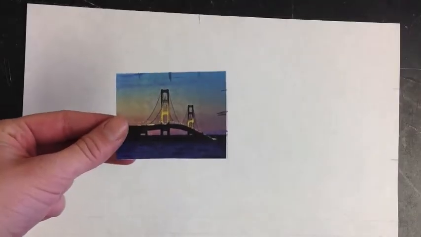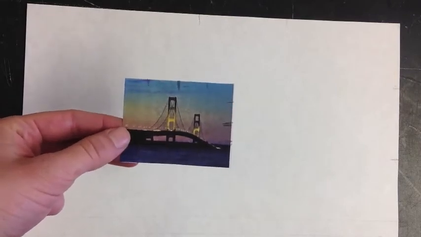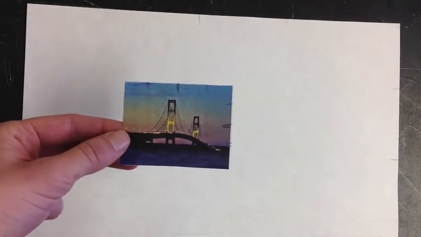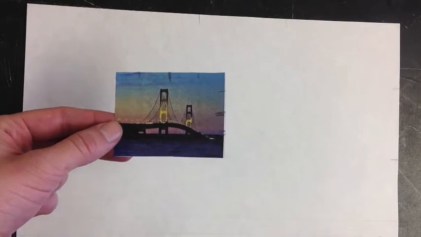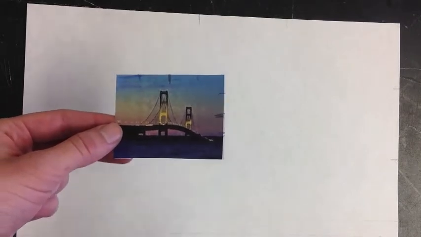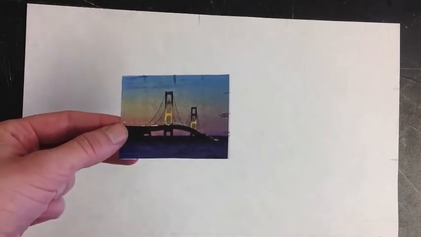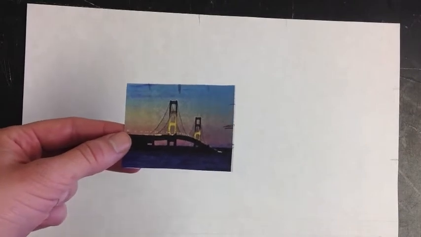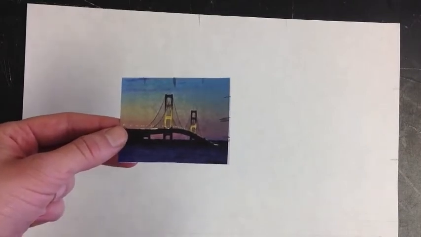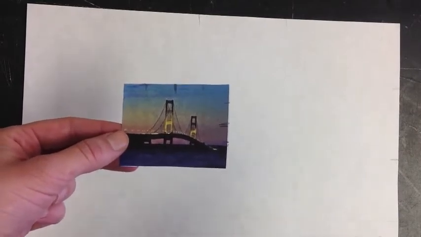Okay, here's an example of a bridge that's more difficult to draw. This is a little bit more personal to us because it's the Mackinac Bridge. So it's a bridge that many of us have traveled over. It's a staple of the UP. And so some of us might want to try and draw something like this. It's a little bit more difficult, a little bit more challenging.